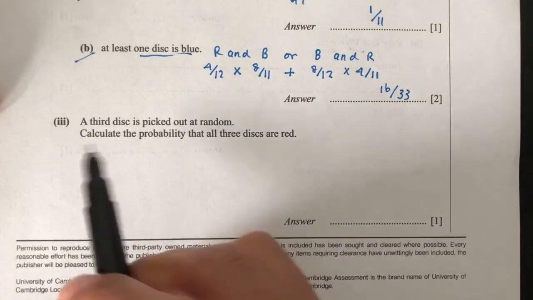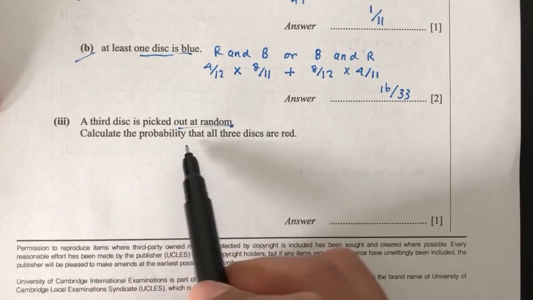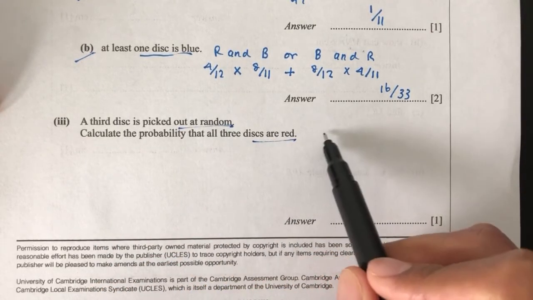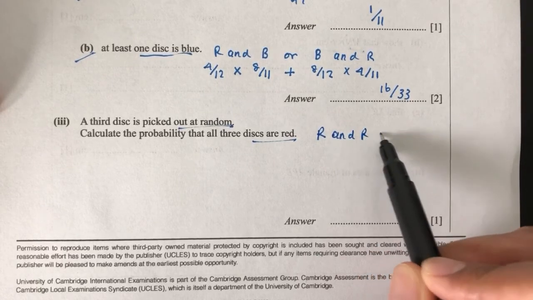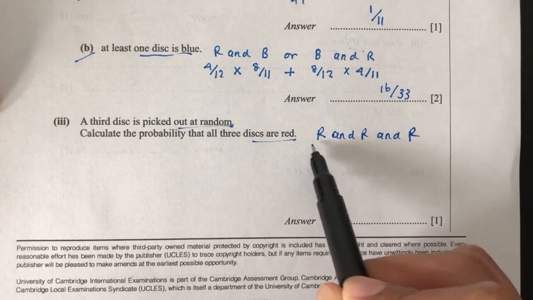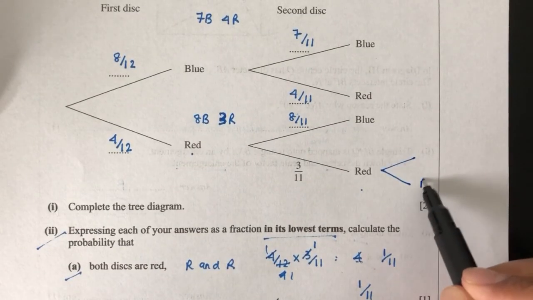Now for part 3, a third disc is then picked out at random. Find the chance that all the 3 discs are red. So it should be red and red and red. So here we are looking for this chance here. Looking for this one.